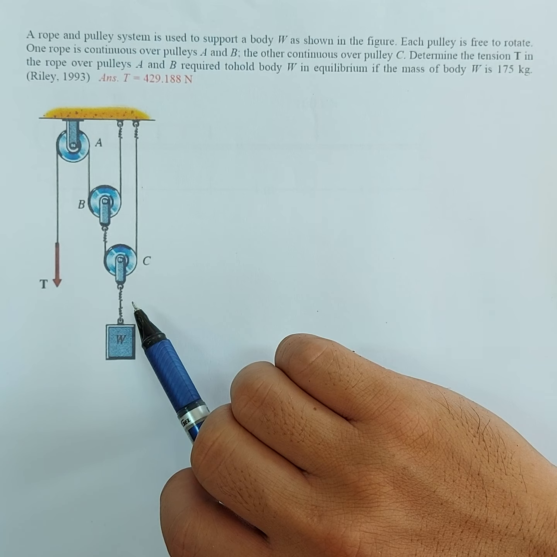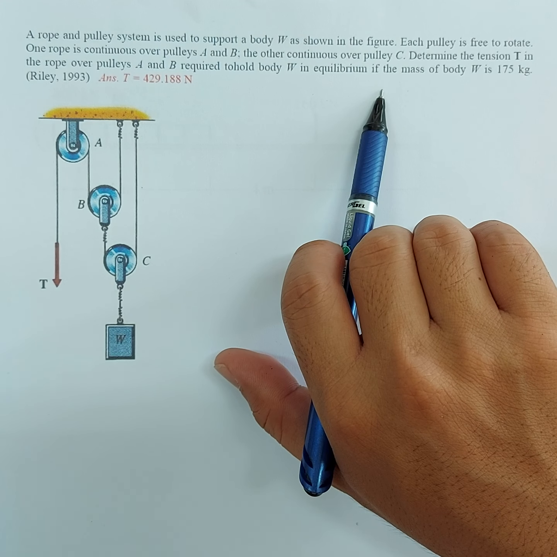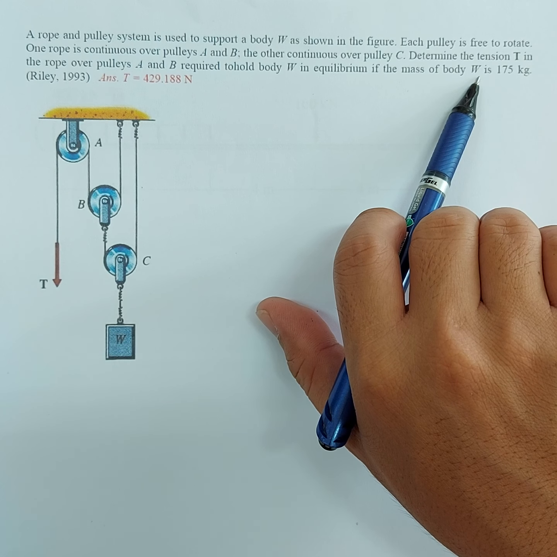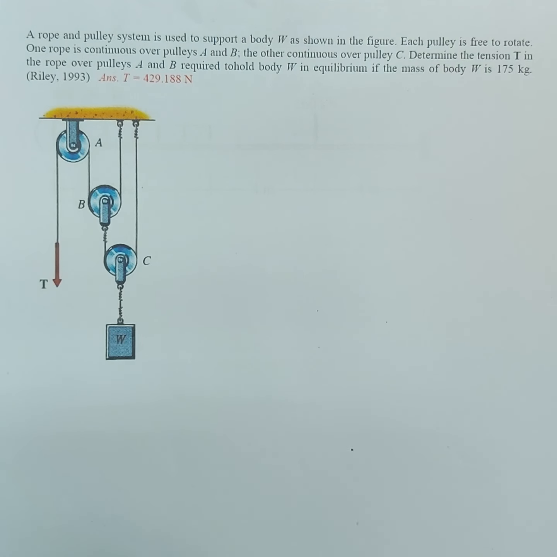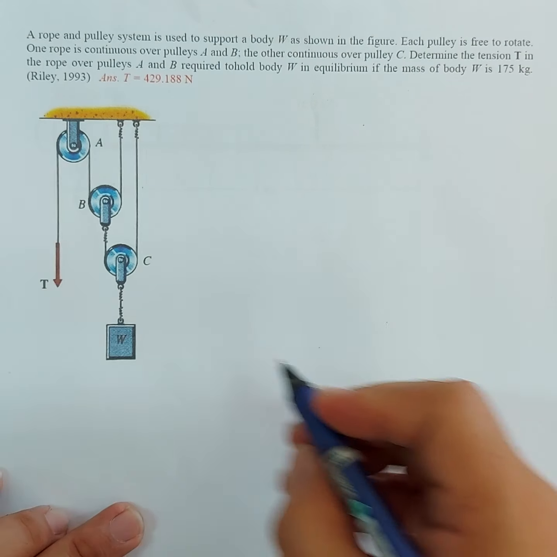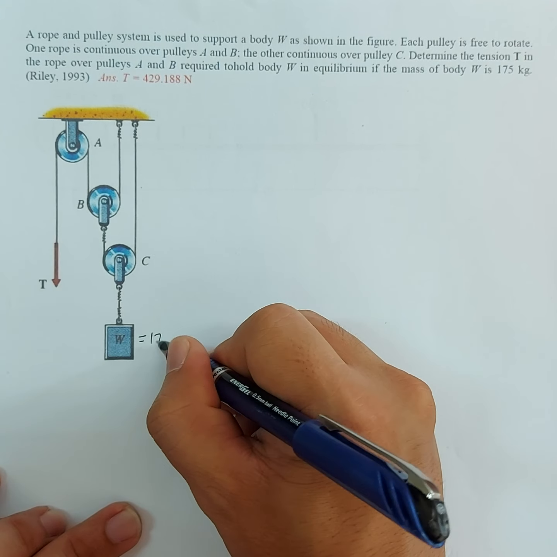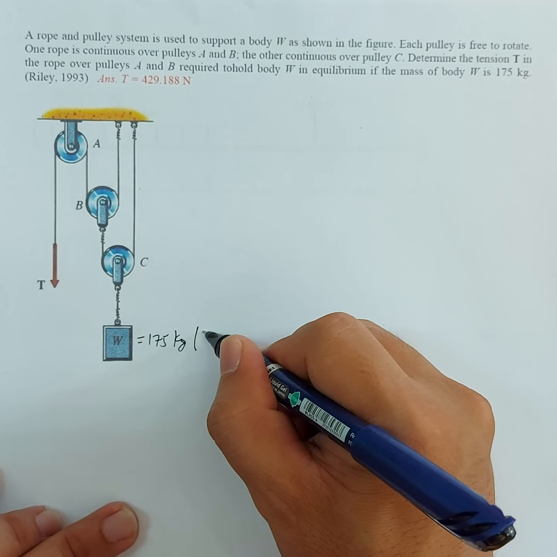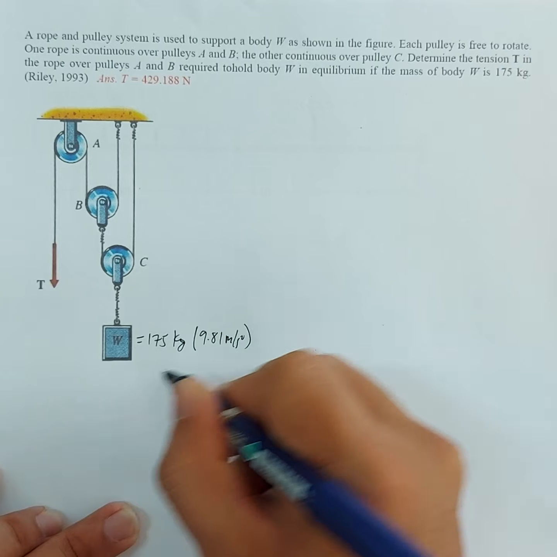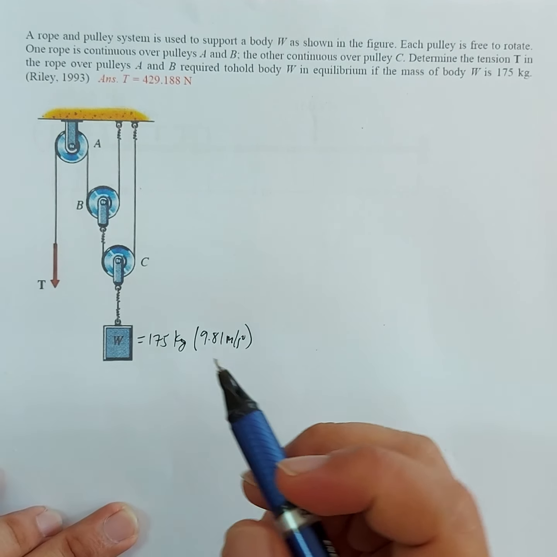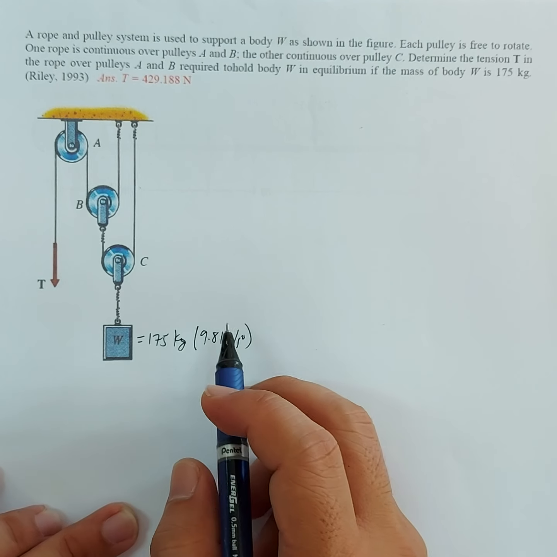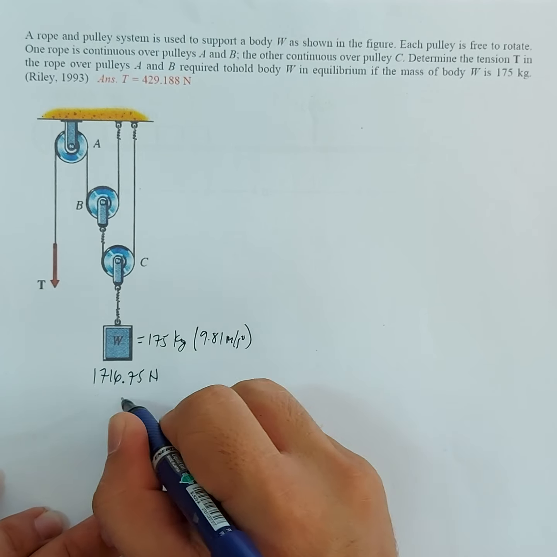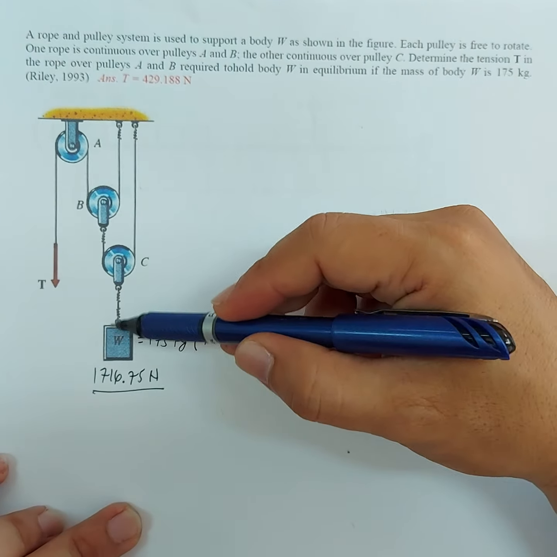Ito, required to hold the weight in equilibrium if the mass of the body W is 175 kilograms. Okay. So yung weight natin is 175 kilograms. Convert na lang natin sa newtons ito. So you multiply this one by gravity. So yung weight natin is equal to 1716.75 Newton. So yan yung weight ng block na ito.